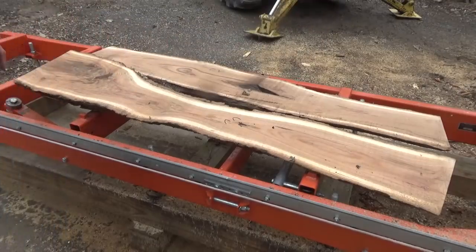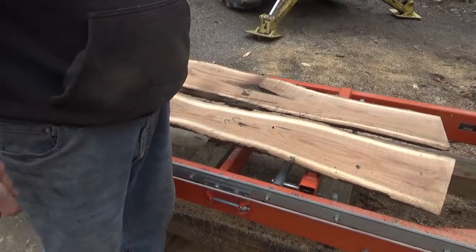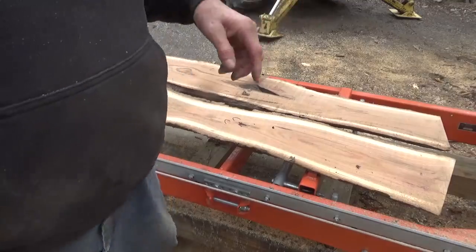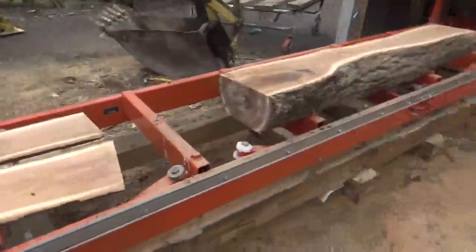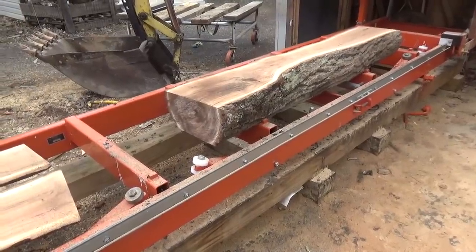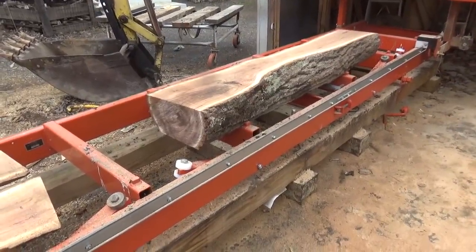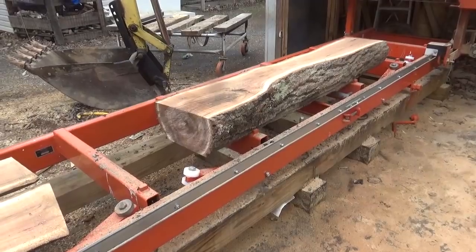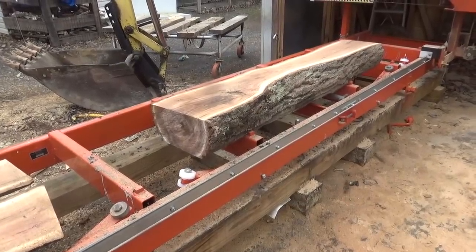We just want to remember that. I want to cut the bark off of this thing, and some of that sapwood, just to see if I get any kind of bending. I'm trying to find the warping right off the log.